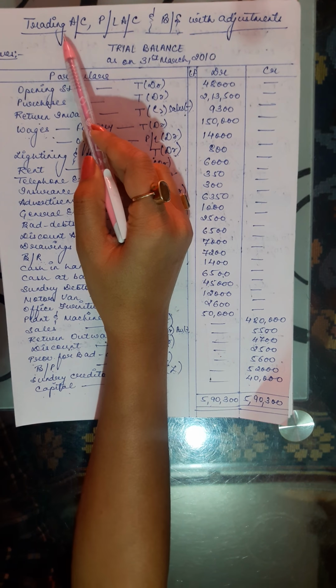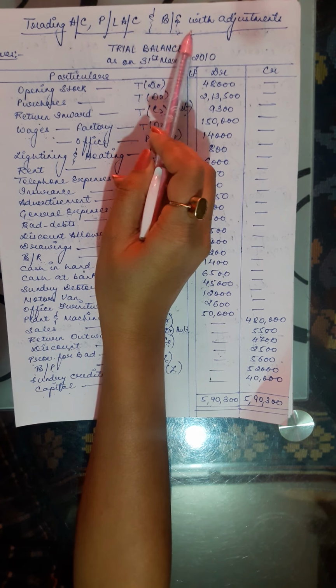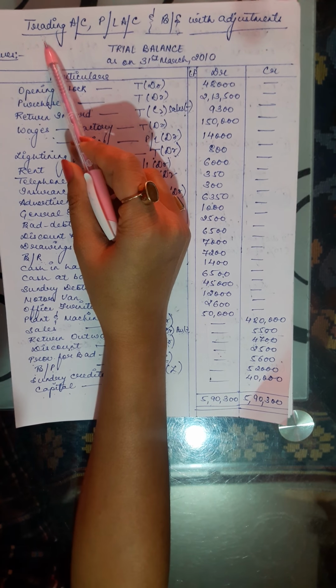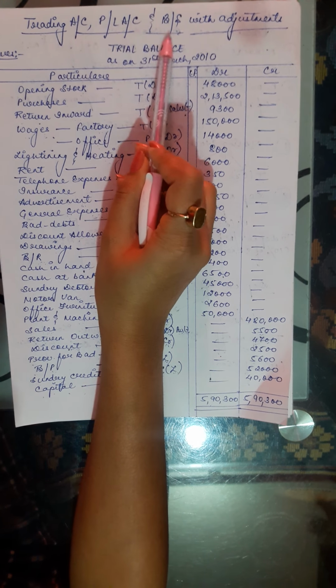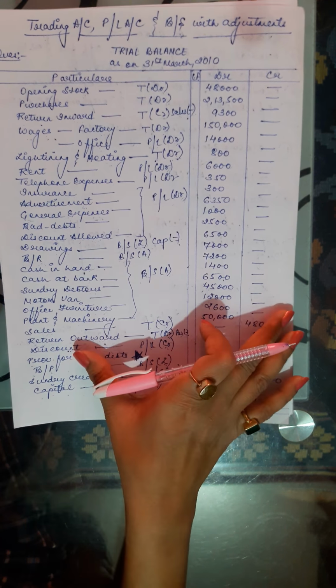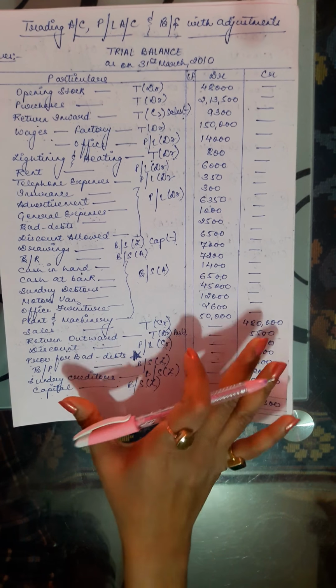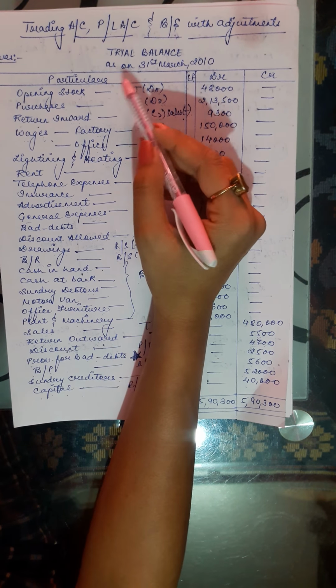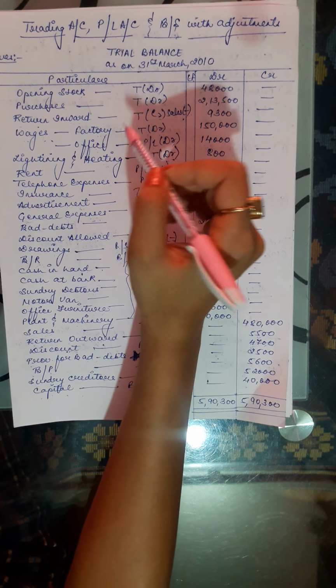Hello students, today we are going to study trading account, profit loss account and balance sheet with adjustments. Earlier in the class we have done the simple questions related to trading account, profit loss account and balance sheet, but today we are going to study it with the adjustments. This is the trial balance or the question which is given. So the simplest form of solving this question is to bifurcate the items from the trial balance first. Right, so let's get started.